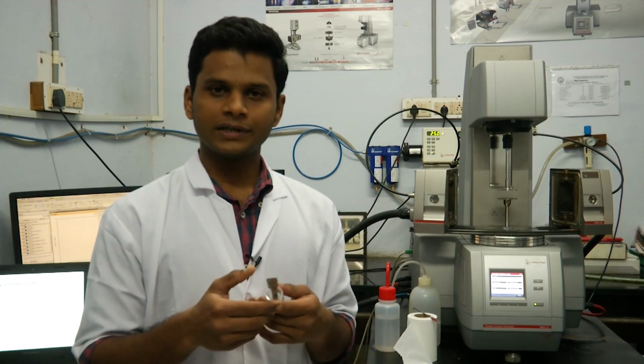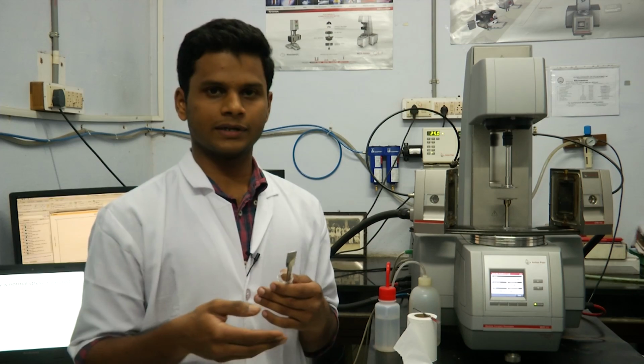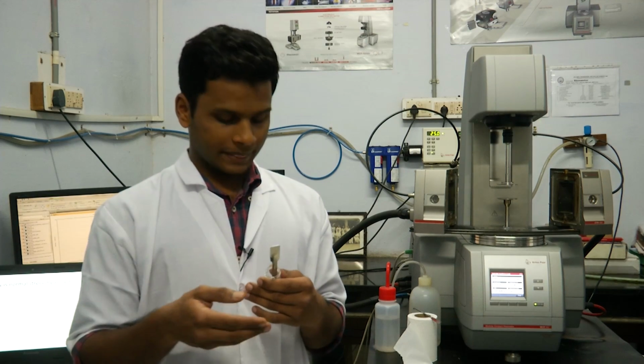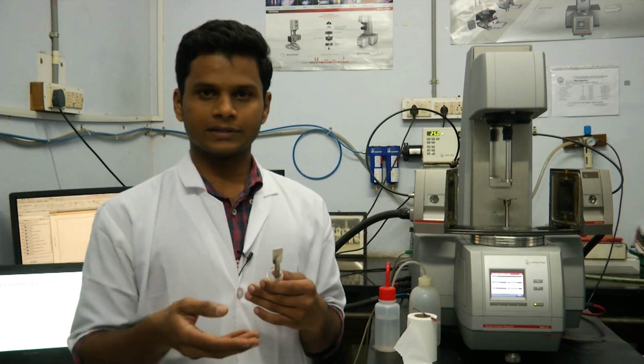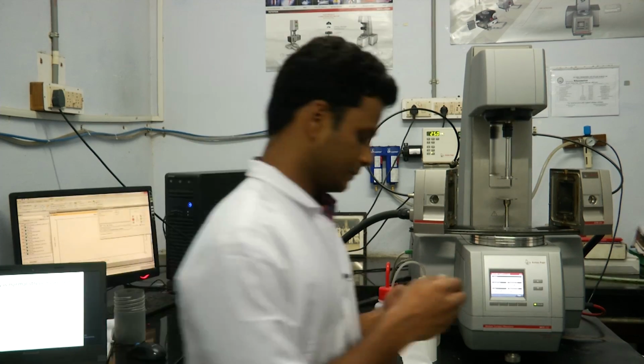Now I am going to load the sample onto the lower plate of the rheometer and bring down the geometry to the measuring position.